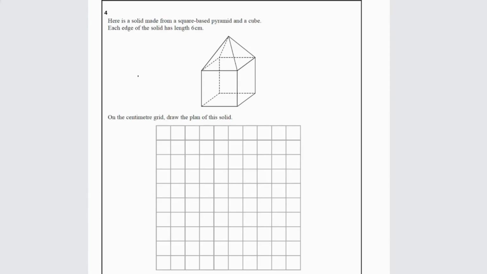Final question here, we're asked to draw the plan view of this solid. So the plan view is what you'd see if you were looking down from above it. If you were drawing a plan of a room, it's kind of what the floor looks like. So looking down from above, we'd just see a square, and we're told each edge is 6 centimeters, so all of these sides are 6 centimeters. And if we're looking down from above, we're going to see a square where each side is 6 centimeters. So on this centimeter grid, that'll be 6 squares.